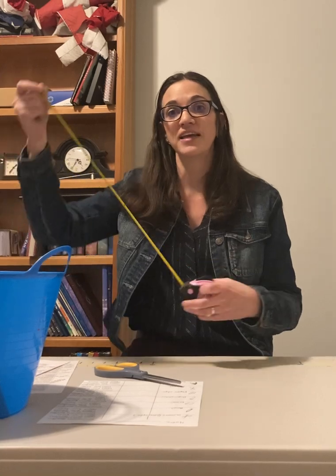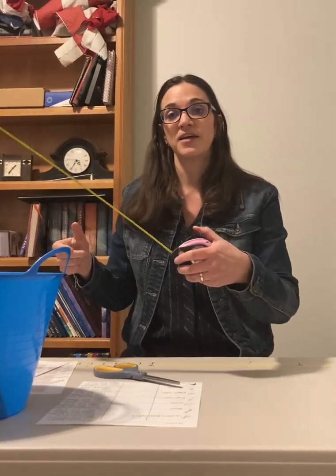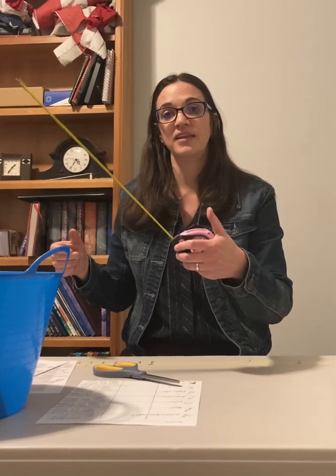So how you're going to bring it in when you use this tape measure is you're going to push it a little bit at a time. Push the button and let go. Push the button and let go. And just do it like that until it comes all the way back. That way it won't come in too fast and you won't get hurt, okay?